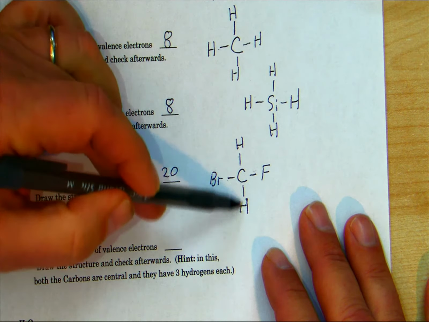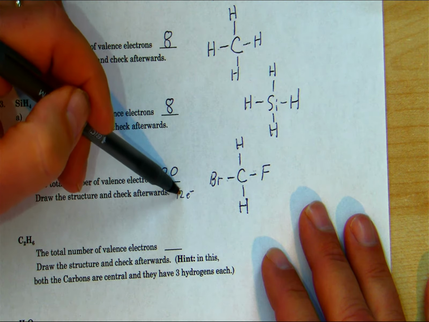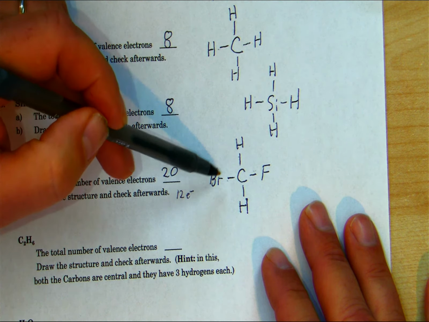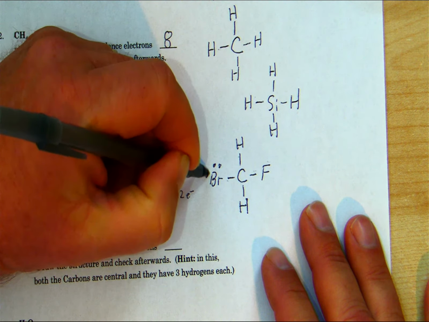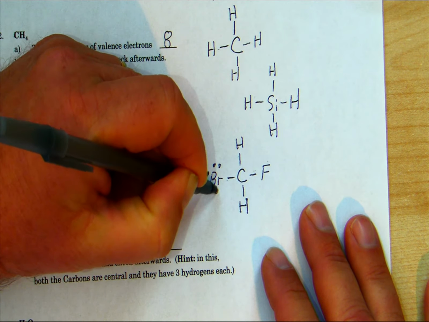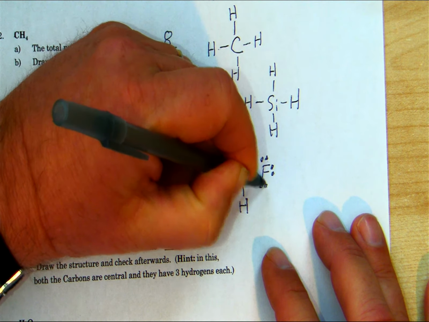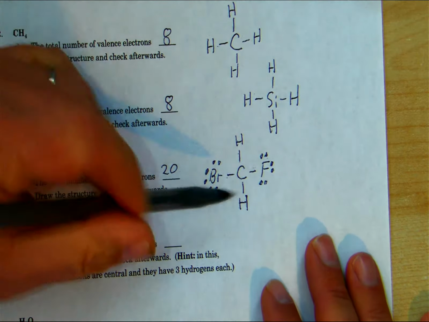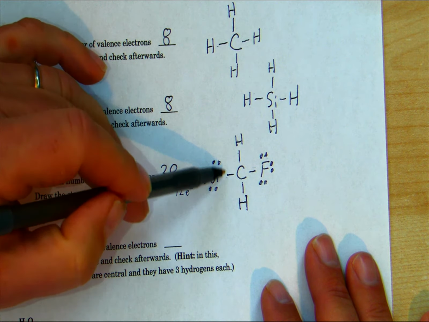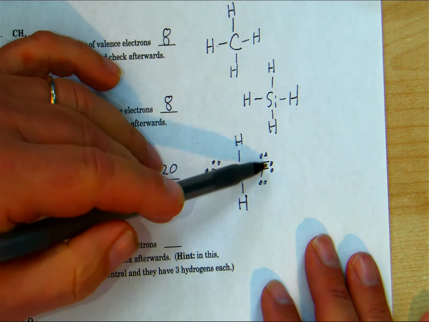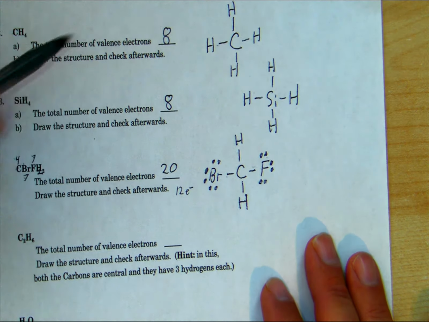They're not going to go on the hydrogens. The hydrogens are already happy. So I'm going to divide these 12 electrons evenly between the bromine and the fluorine. Put 6 on each one of those. And that molecule is satisfied. 8 shared electrons for the carbon and 8 electrons for the bromine, 8 electrons for the fluorine, 2 for the hydrogens. Life is good.